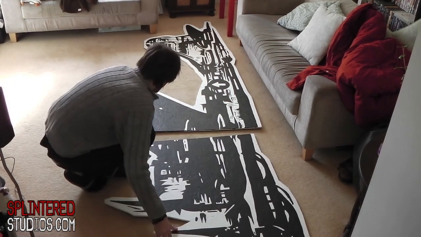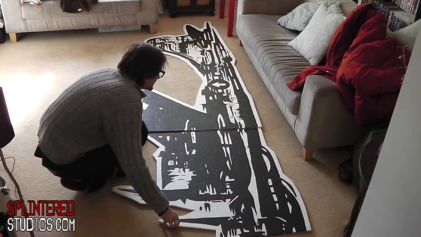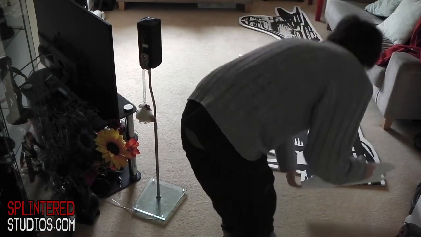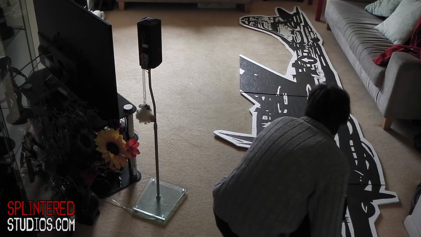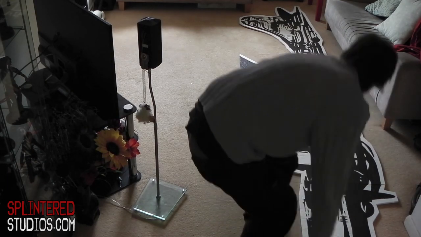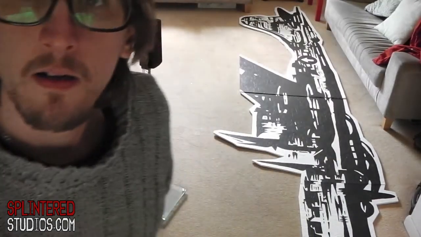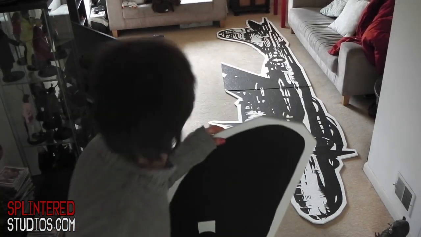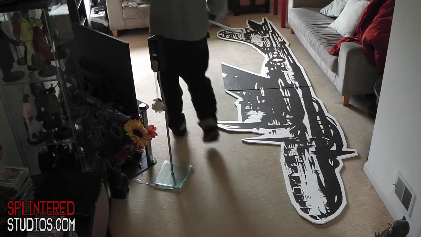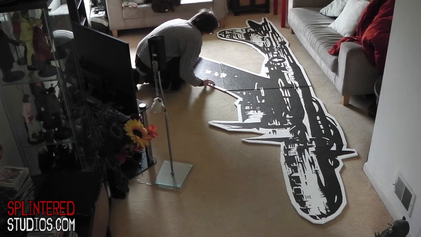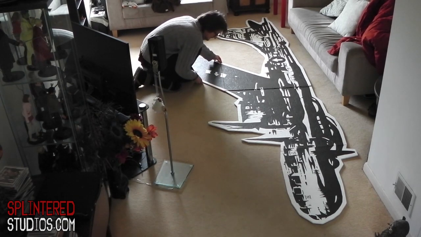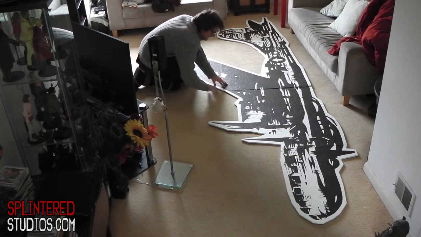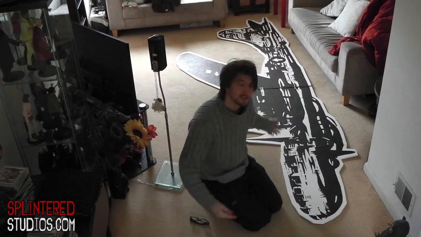God, that was heavy. Okay, now put the nose on. There's the nose. Nose lines up perfectly. Now last bit of the puzzle, the wing tip. And that lines up like a dream. That's the 3 part of that. So that's it. My plane is done.